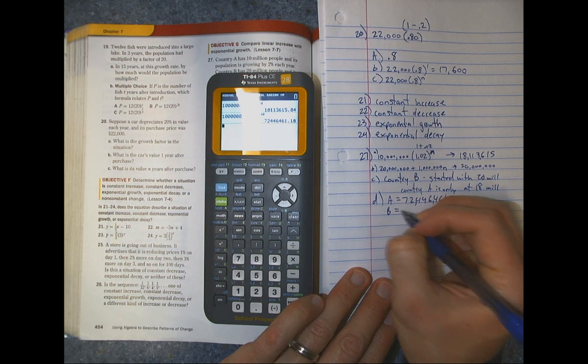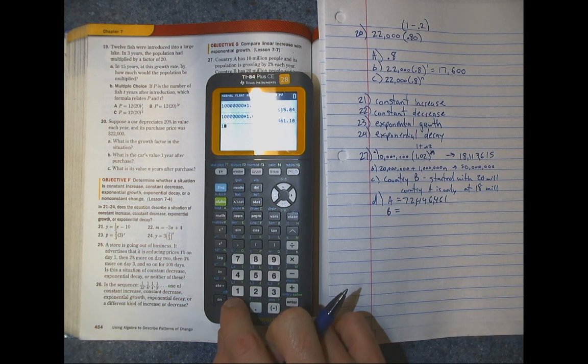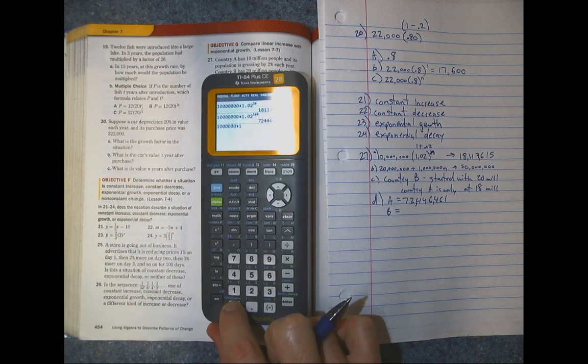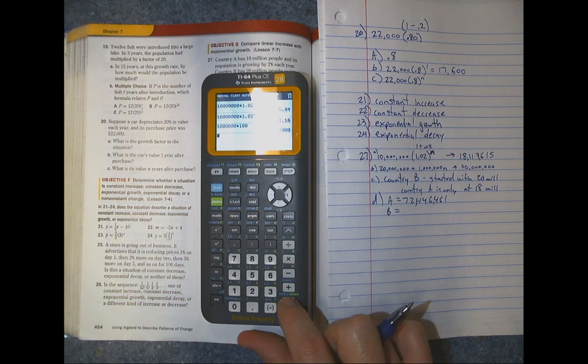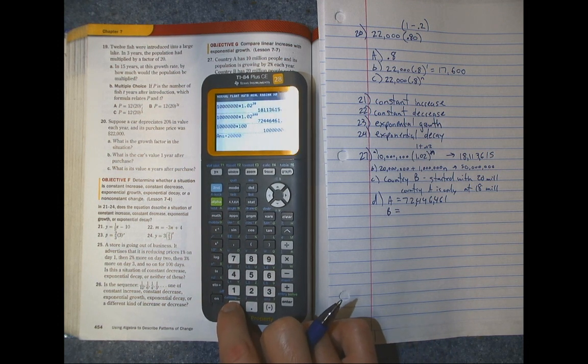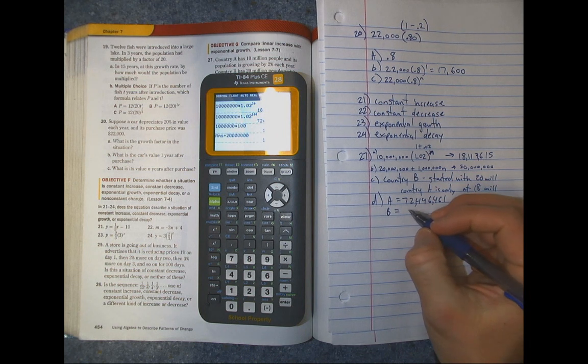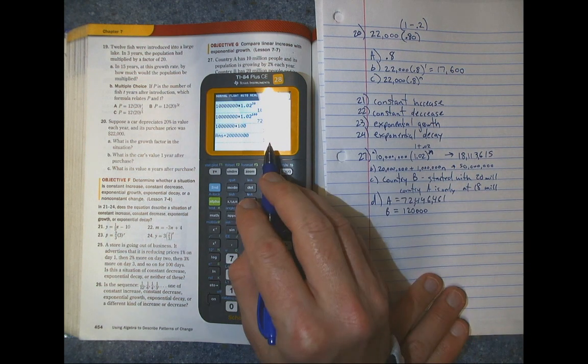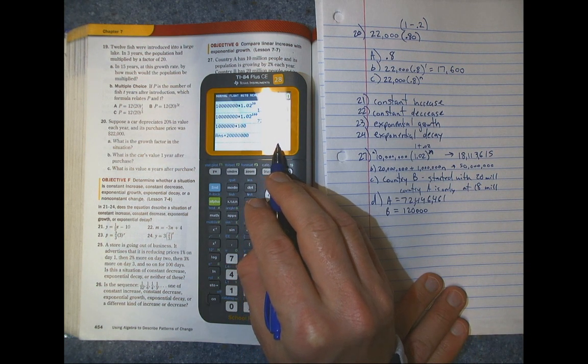Country B, we're going to do a million times 100, and then add the 20 million that we started with. So how many zeros? 1, 2, 3, 4, 5, 6, 7.